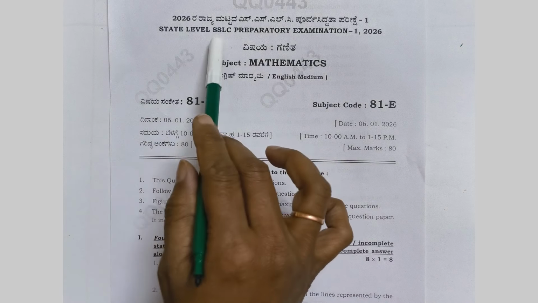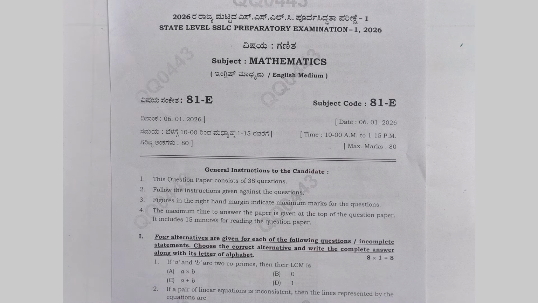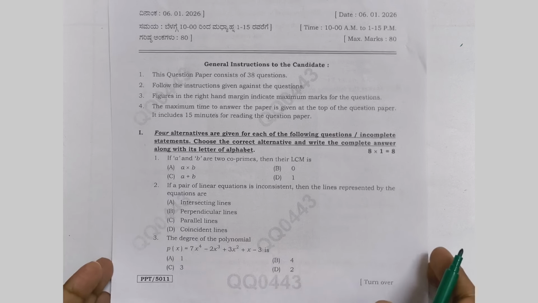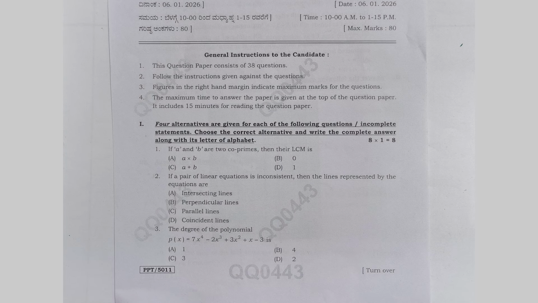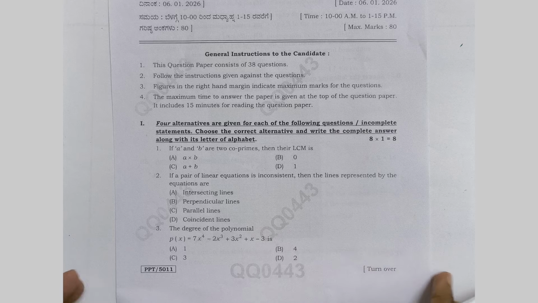Today we will do the State level SSLC Preparatory-1 2026 maths paper. Total 80 marks paper. Let's start. See here, first is the multiple choice questions. What is the question? If A and B are co-primes, then their LCM is what? What is the option?